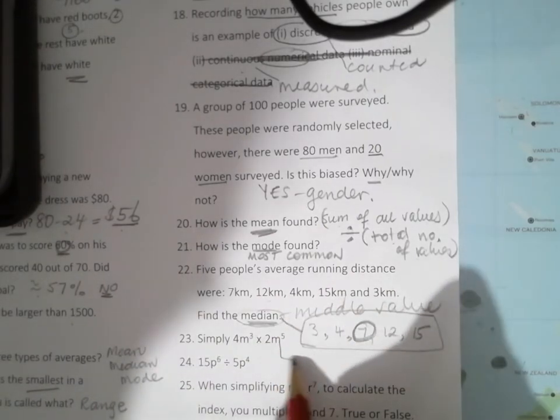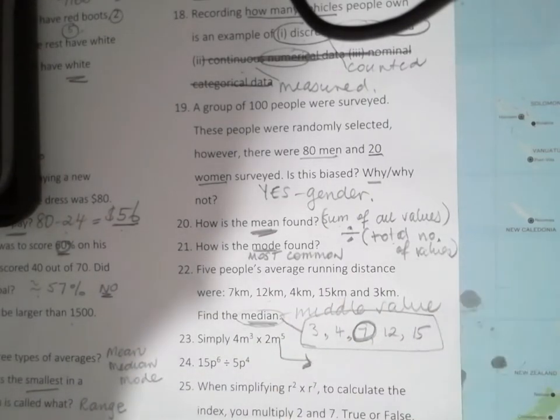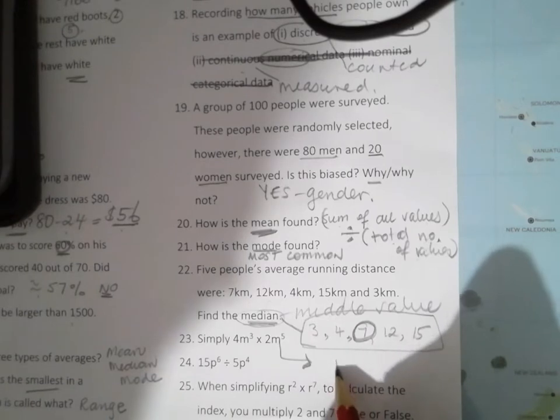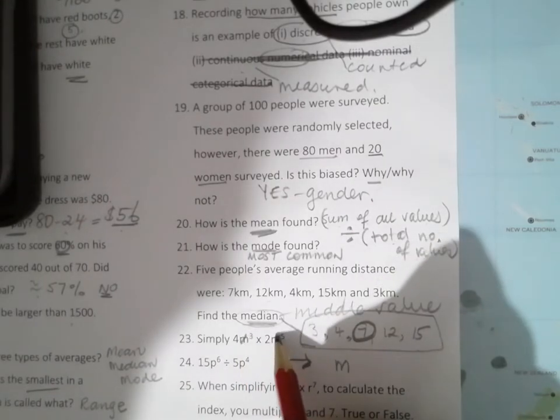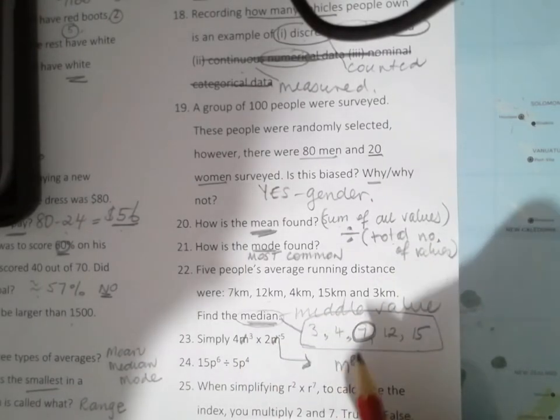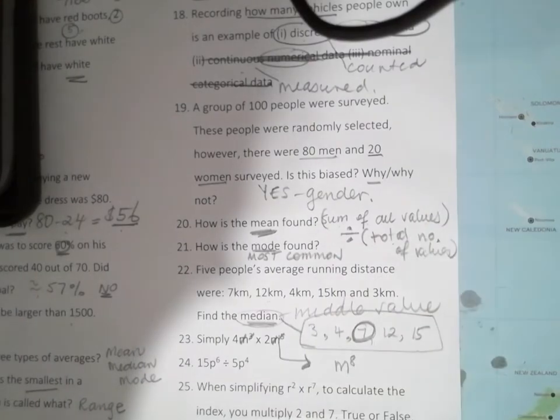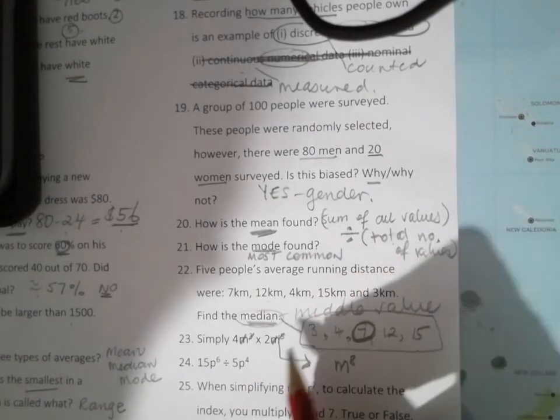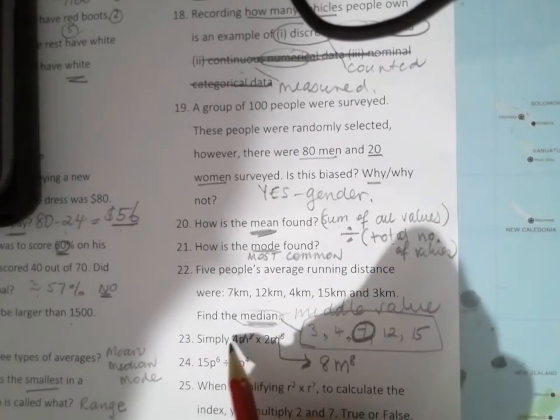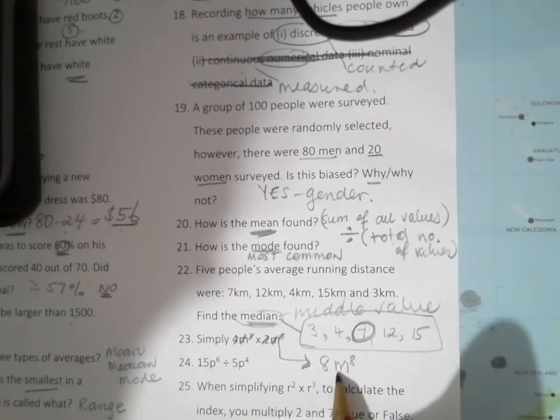Okay, this one, back to index notation from term 4. Keep the base, which is m. When we're multiplying powers, keep the base, which is m. Add the powers, 3 plus 5 is 8. And multiply the coefficients, 4 times 2 is 8. Keep the base, add the powers, multiply the coefficients.